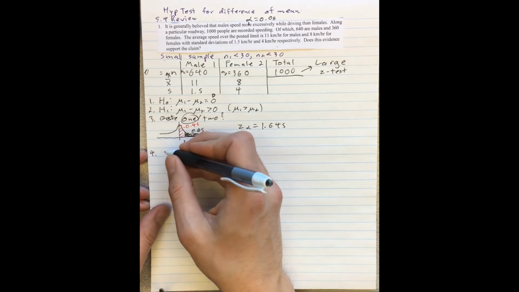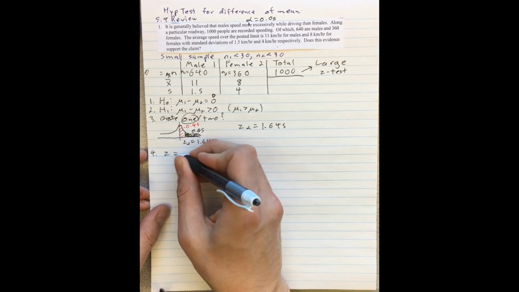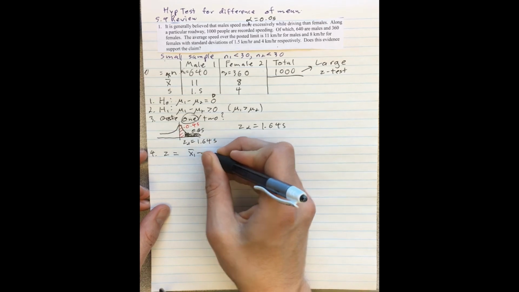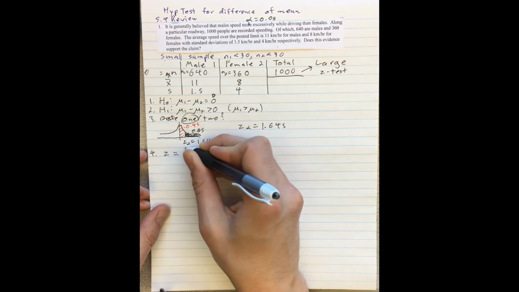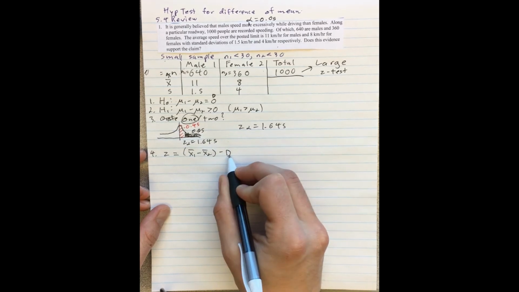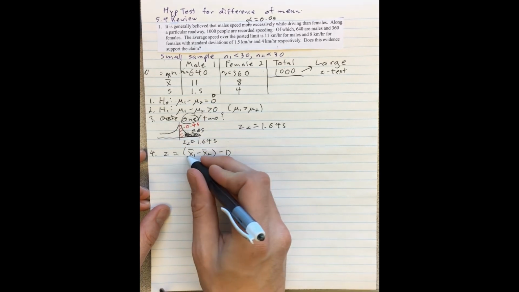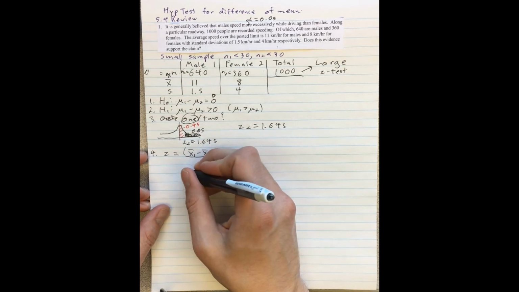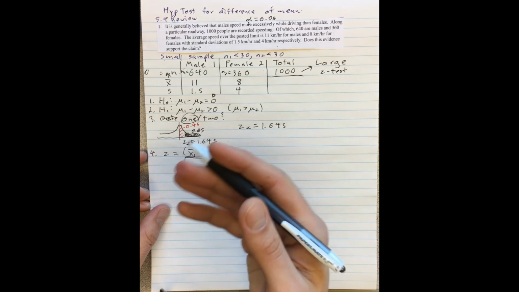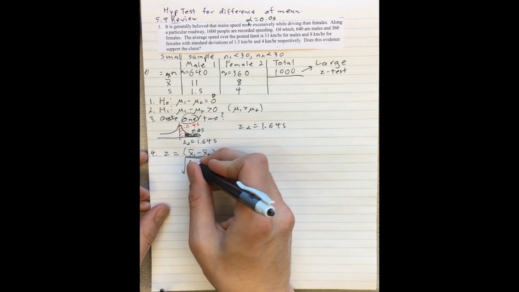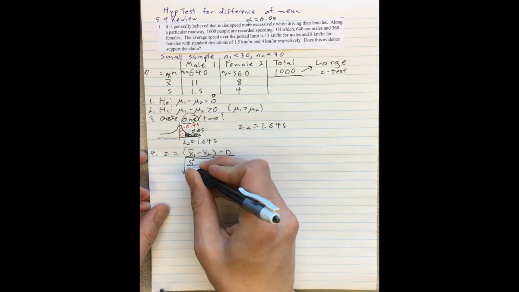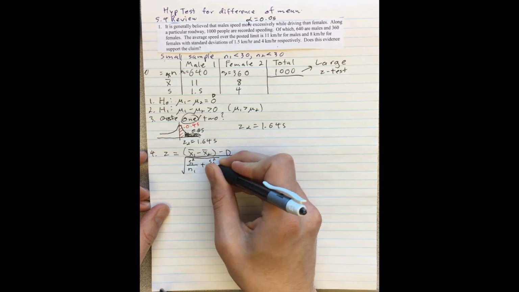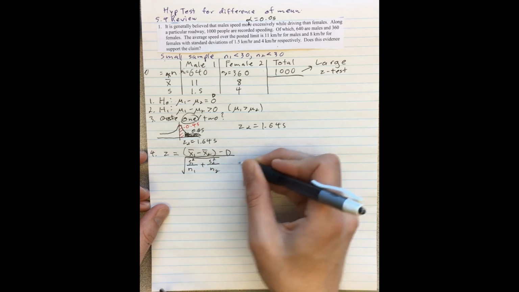Now we compute the test statistic. This test statistic is a little complicated in this case. It is x1 bar minus x2 bar minus d, over the square root of s1 squared over n1 plus s2 squared over n2, where d is the difference, but we know the difference is 0 here. Generally the difference is going to be 0, so don't worry too much. In this class, it's almost always going to be 0, so if you're ever in doubt, just put a 0 there. Don't worry about it.